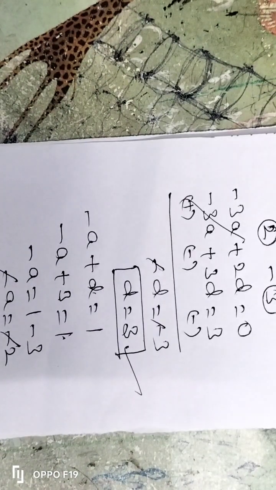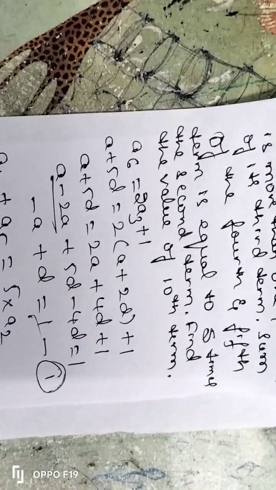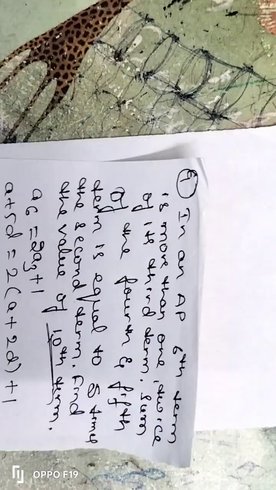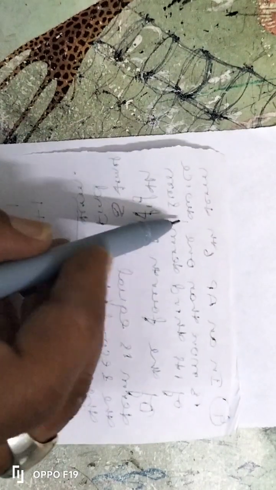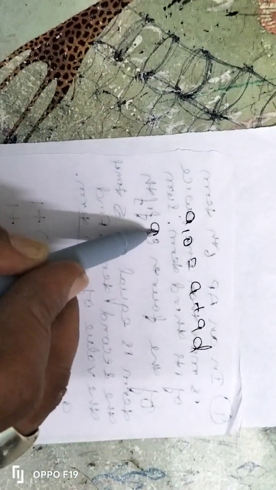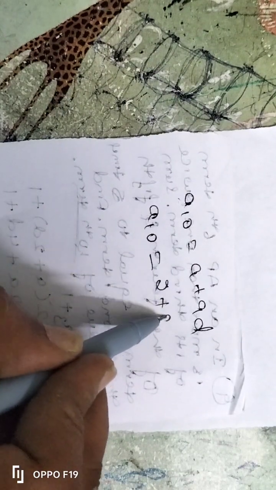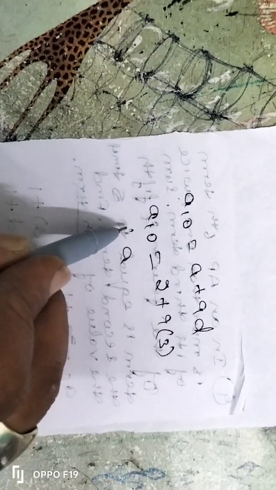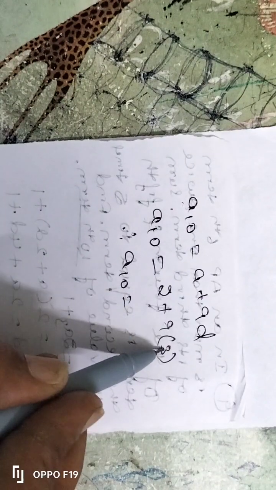After getting a and d, we have to calculate the value of the 10th term. So a10 can be written as a plus 9d. We got a as 2 and d as 3. So a10 is equal to 2 plus 9 into 3. 9 threes are 27, and 27 plus 2 is 29. So like this we have to find the 10th term of an AP.